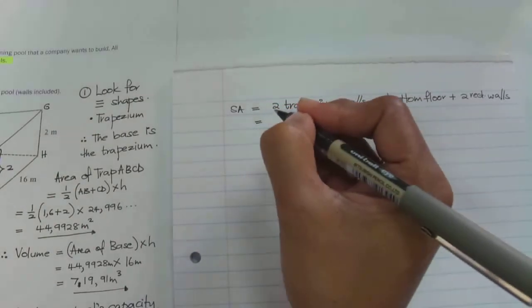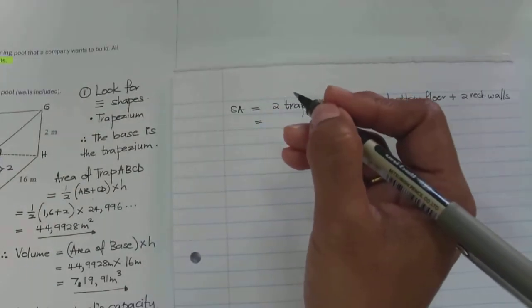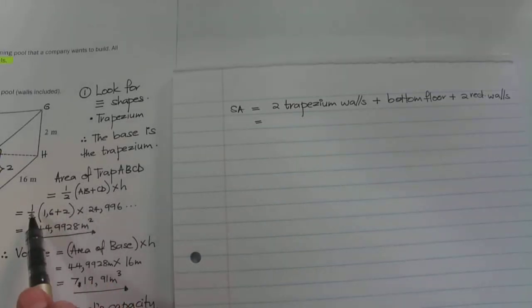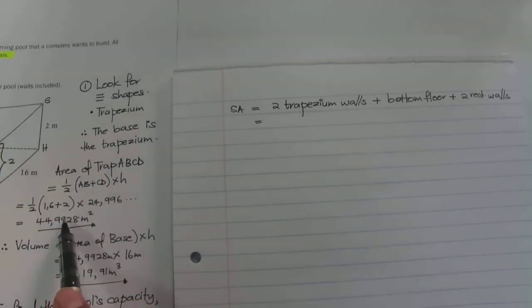And if you look at the measurements there, the area of the trapezium walls we've already worked out here. So instead of writing all of that again, we're just going to go 2 times that.